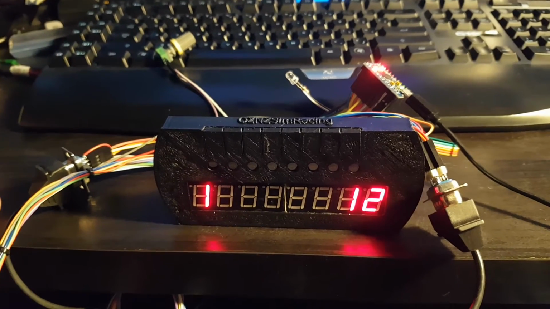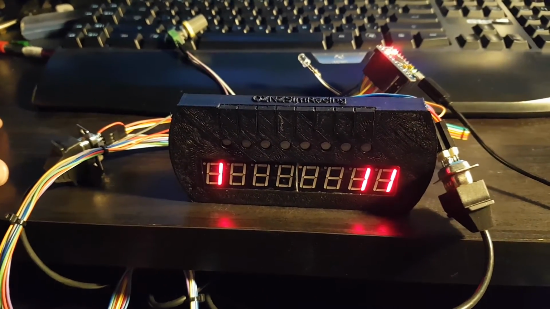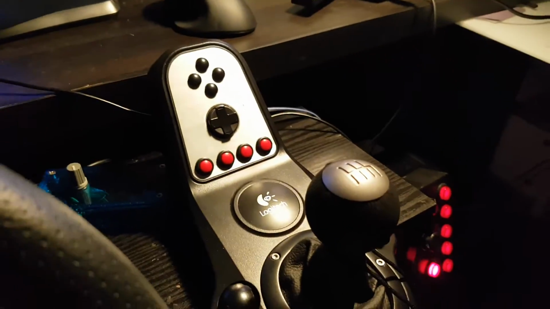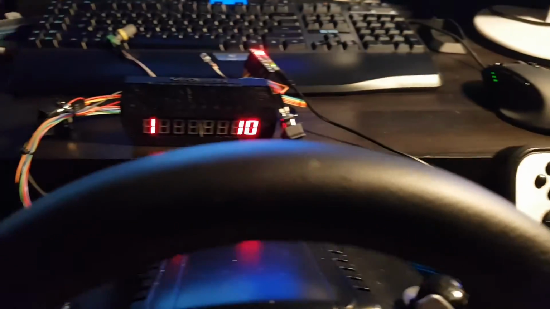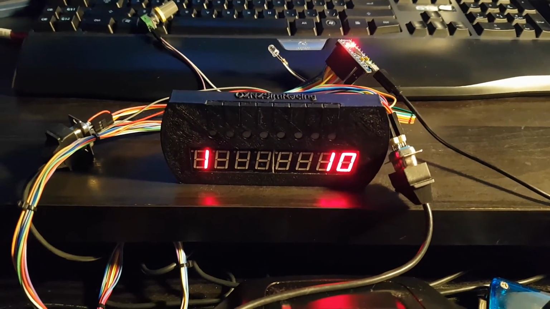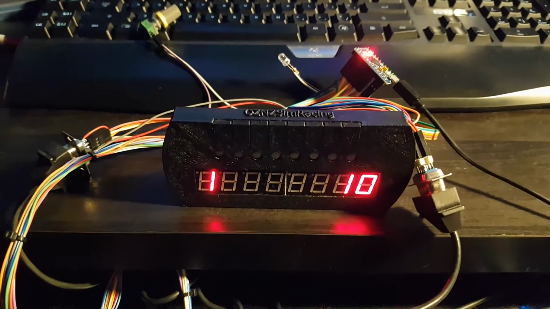I personally will be running this as my main pedal and shifter setup, even though I'm running a G27 with another shifter. So yes, I'm running twin shifters, no pun intended, and I can use either shifter anytime I want, left hand, right hand, for left hand drive or right hand drive cars, which you never know, might come in handy. So anyway, with that, that's what I made.